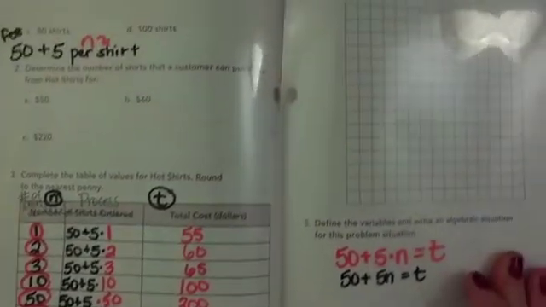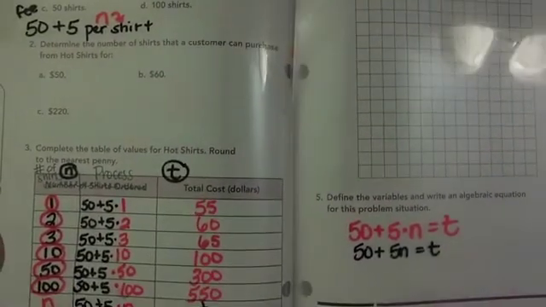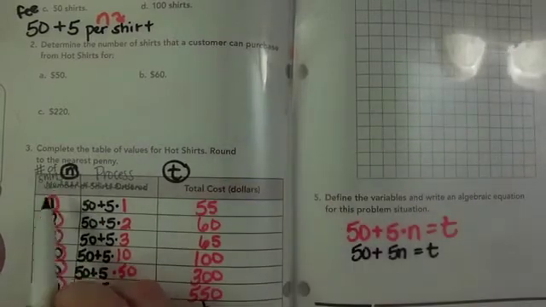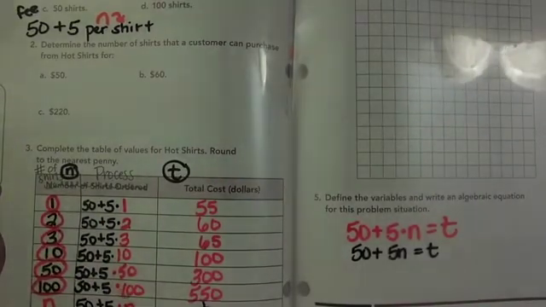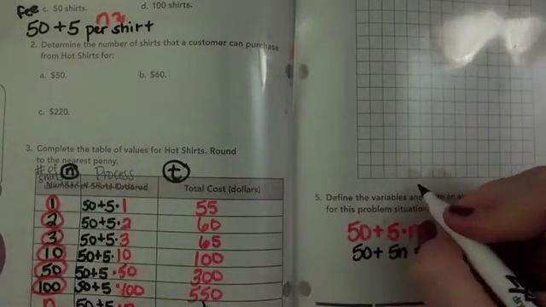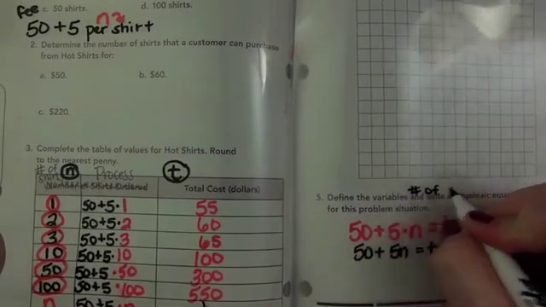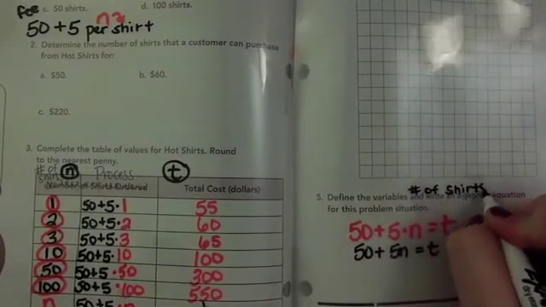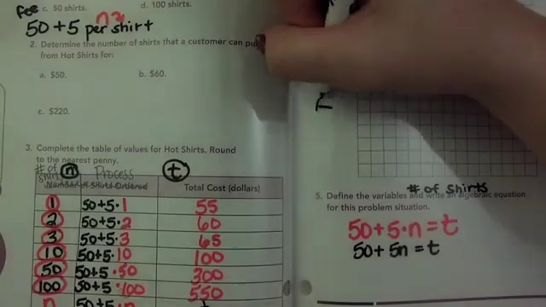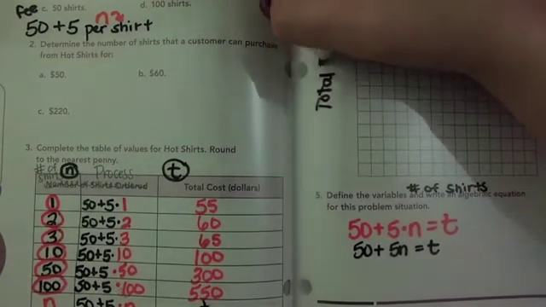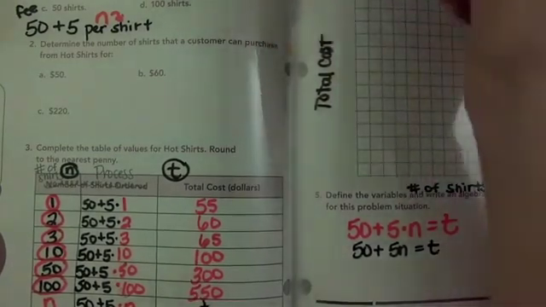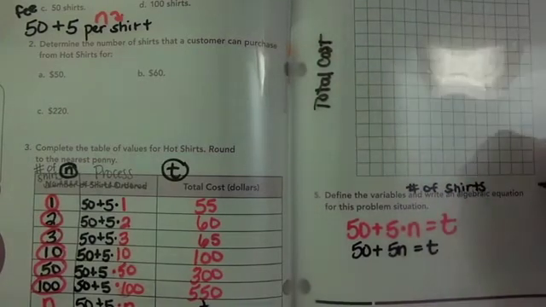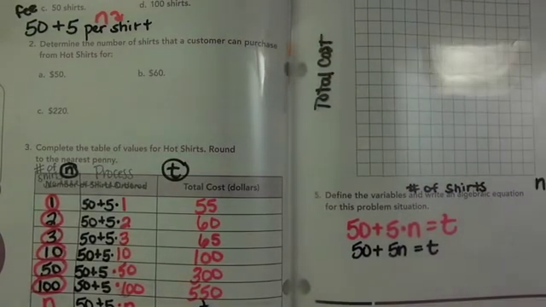Okay, so now we're going to graph this one. So again, number of shirts is the independent because the cost depends on shirts. So we're going to put number of shirts. We're going to put total cost. And so we're going to put T, and we're going to put N. We're actually only going to go to 50 on this one.